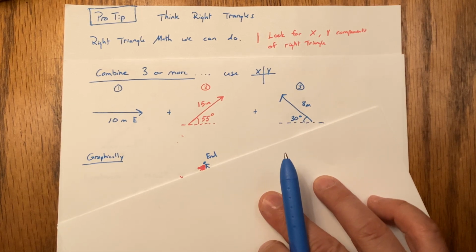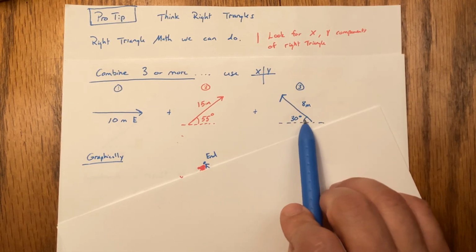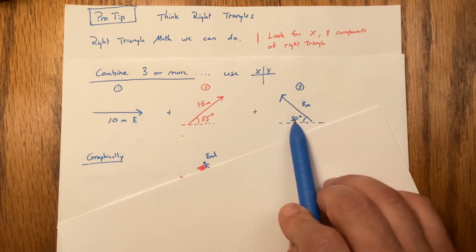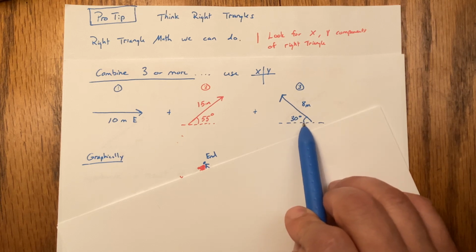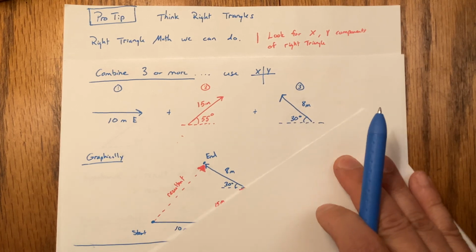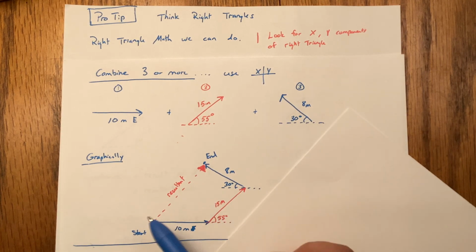And then my last vector looks like this, where I'm 30 degrees, and we could say north of west. That would be one way, because this is west here, and we're doing 30 degrees north of west at 8 meters. Now, I'm going to put all those together in a quick sketch to give us an idea what this resultant is going to look like.